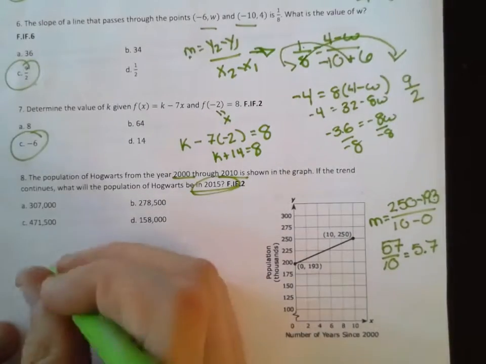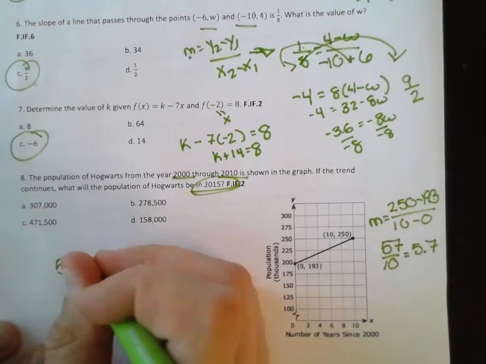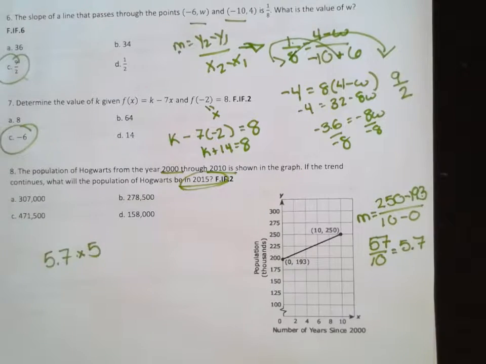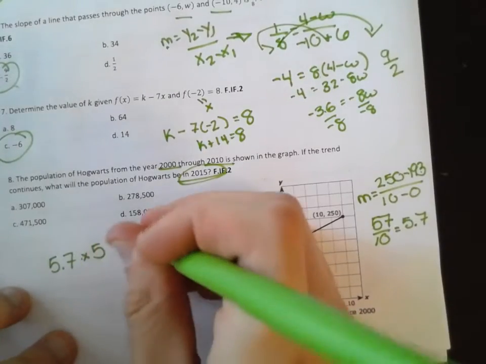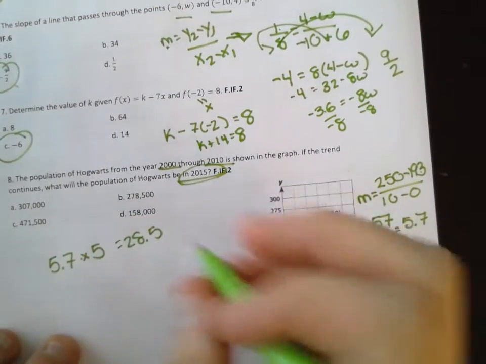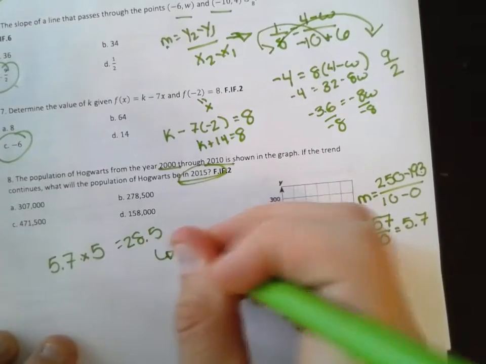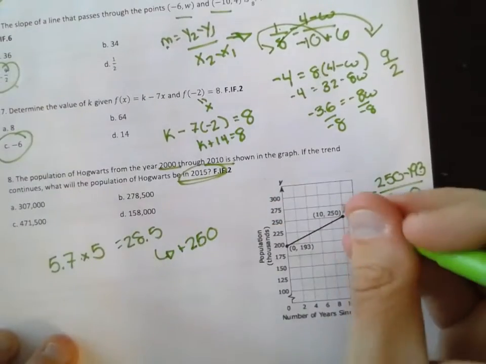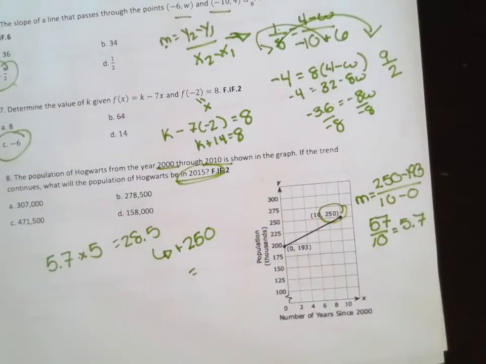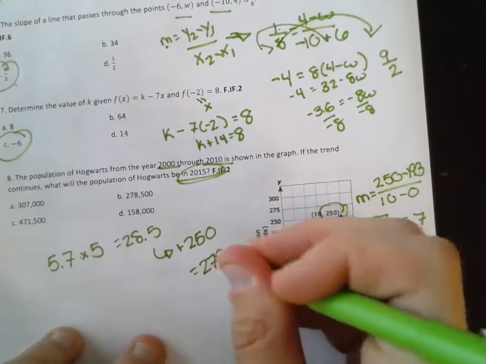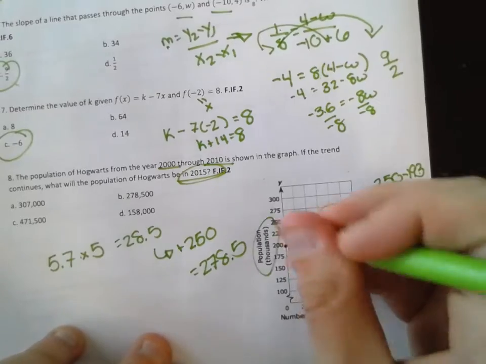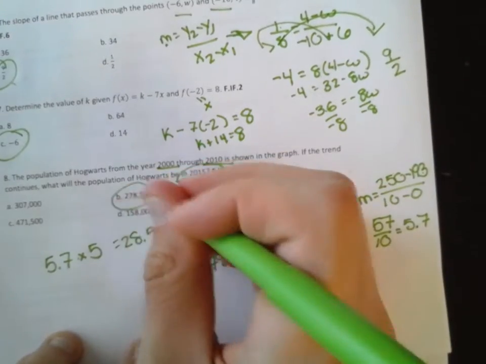So if I just do 5.7 times 5, I get 28.5. If I add 28.5 to 250, which is the last total I had, I get 278.5. Again, this is in thousands. That means it's 278,500.